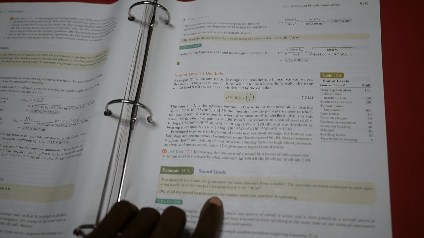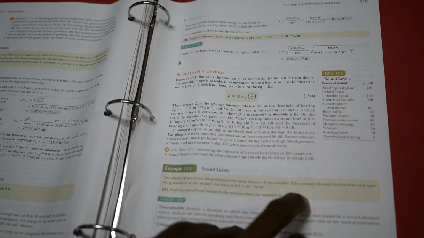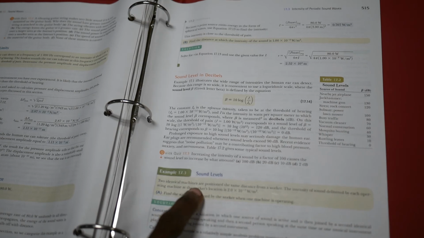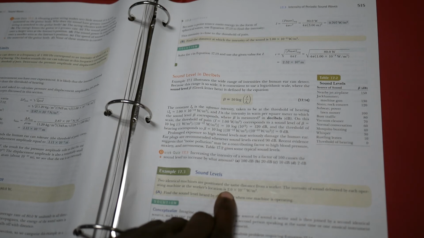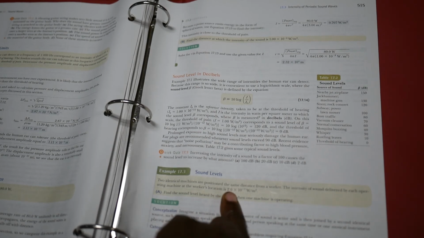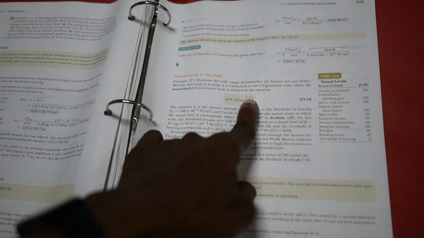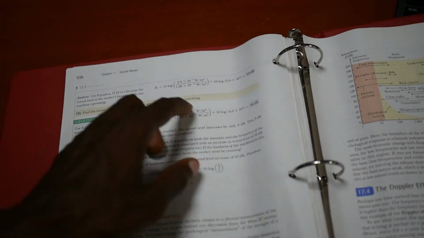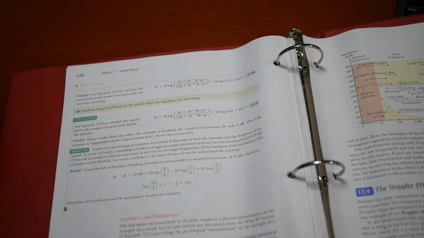Good. So we want the sound level heard by the worker when one machine is operating. Well, we just use this formula: 10 log I. The intensity of one of these machines is 2 times 10 to the minus 7 watts per meter squared. So just put that value up here and put the I naught value, which is 1 times 10 to the minus 12 watts per meter squared, down there. And that's it. You can get a number, 50. Log it, then multiply by 10, and you get 53 dB.